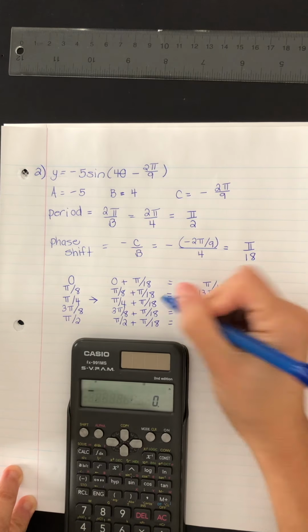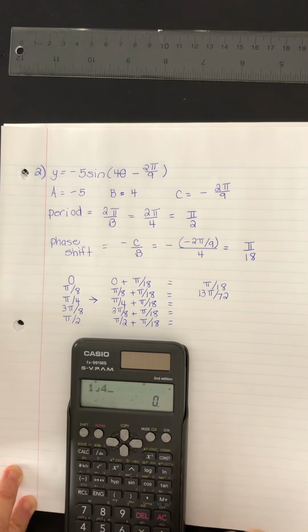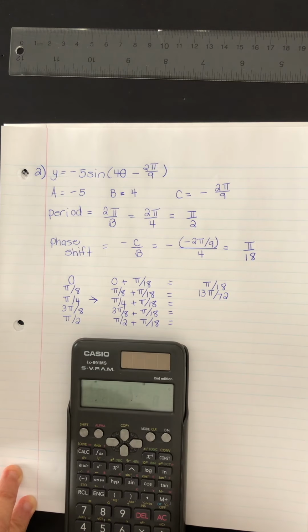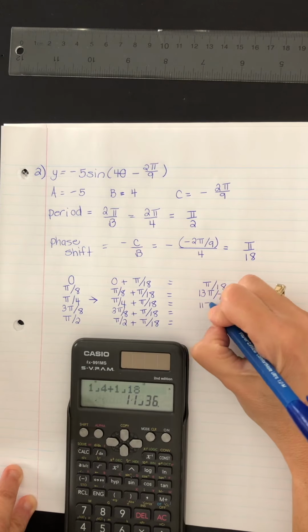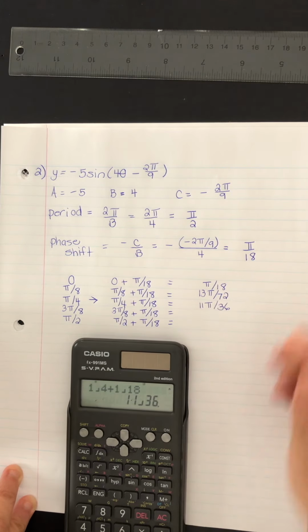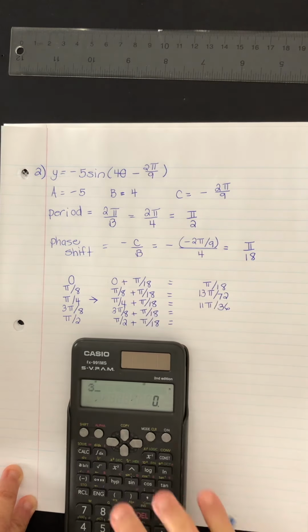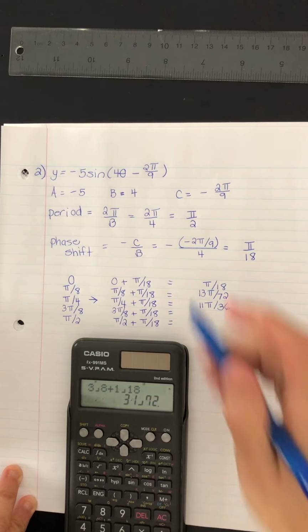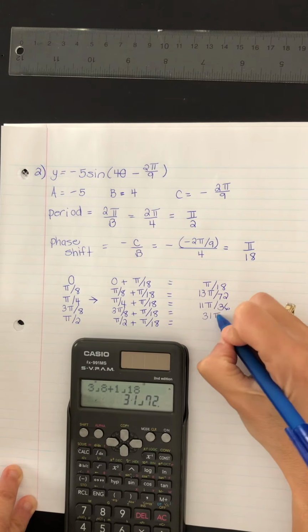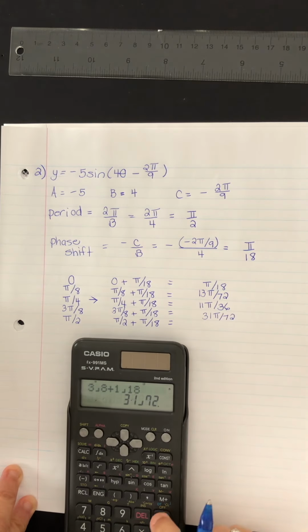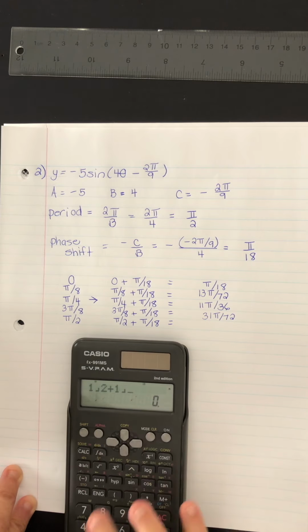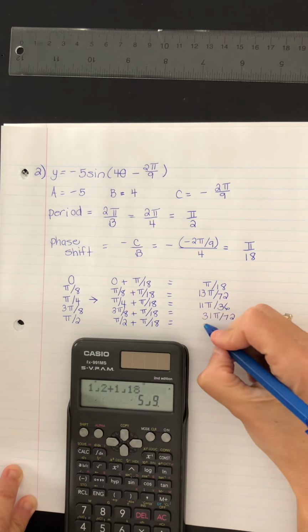Then the next one, 1/4 plus 1/18, 11 pi over 36. 3/8 plus 1/18, 31 pi over 72. And the last one, 1/2 plus 1/18, 5 pi over 9.